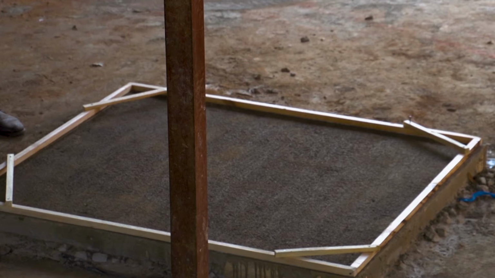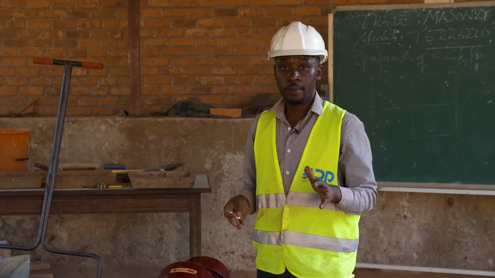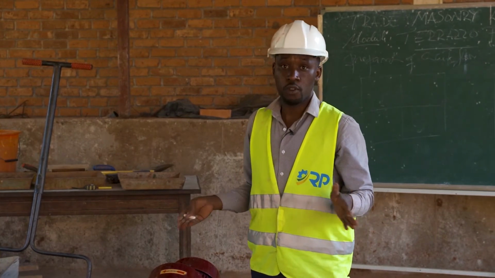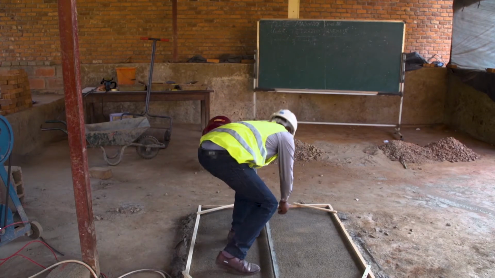So after evaluating our surface, we have to mark the line over the concrete surface. This is the marking.